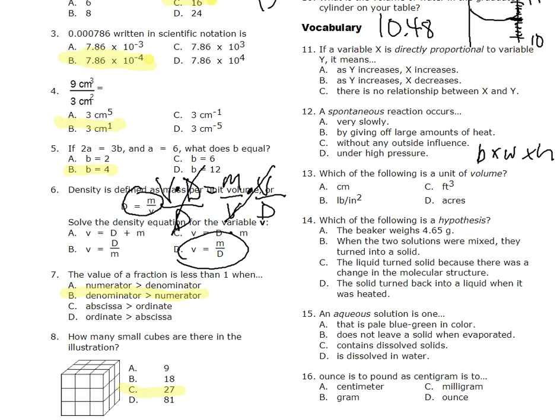Number 13, volume is, of course, base times width times height. So we are looking for a unit value that is cubed, since it's a measurement of distance, or length, and it's cubed. So we take length times width times height. If we measured it in feet, then it would be feet cubed.